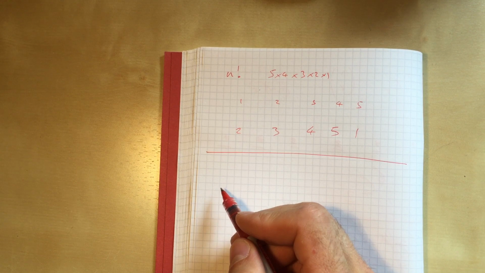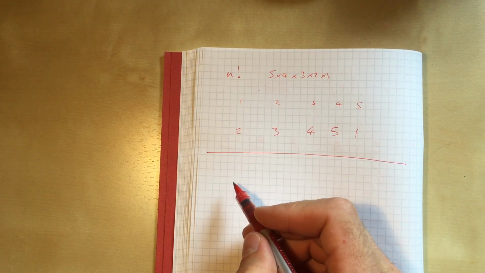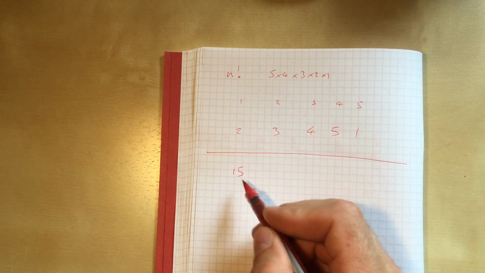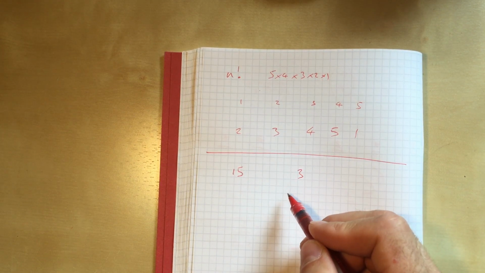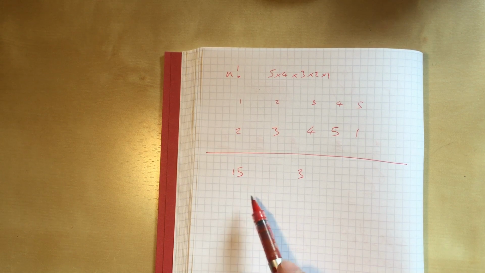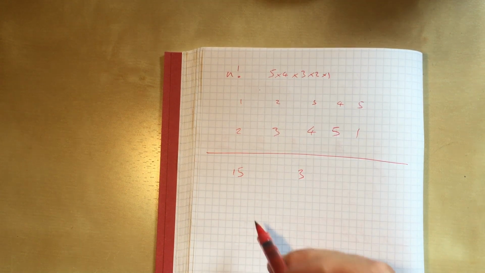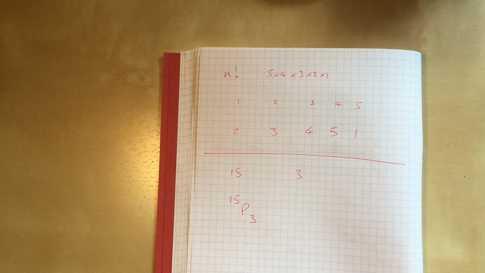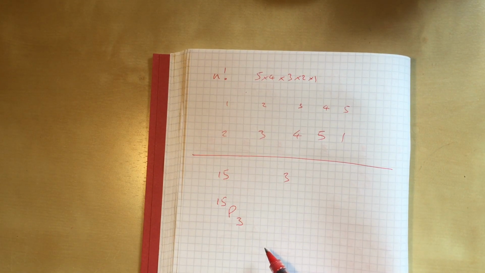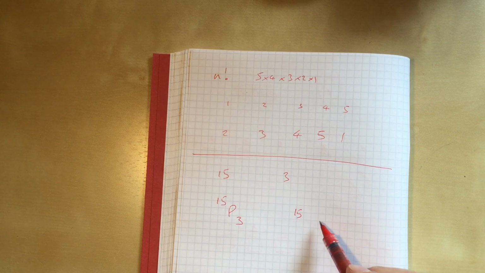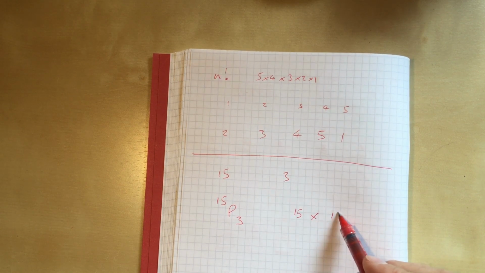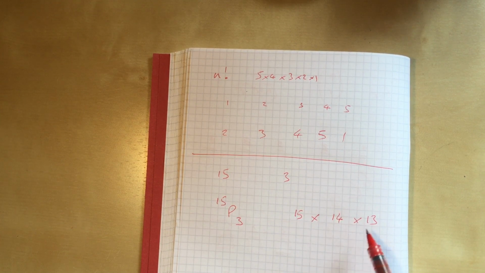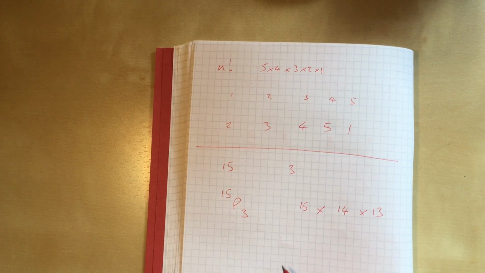Now let's think about this thing. Say I've got a squad of 15 people and I need to choose a team of 3 people, okay? So if I've got a squad of 15 and I need to choose a team of 3, then that is this number here, 15P3. If you think about it, I'd have 15 choices for the first place, 14 choices for second place, and 13 choices for third place. So it'd be 15 times 14 times 13, okay?